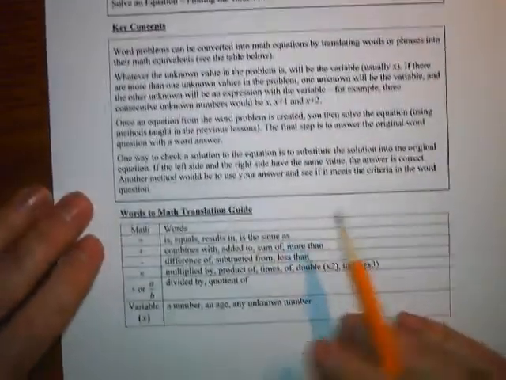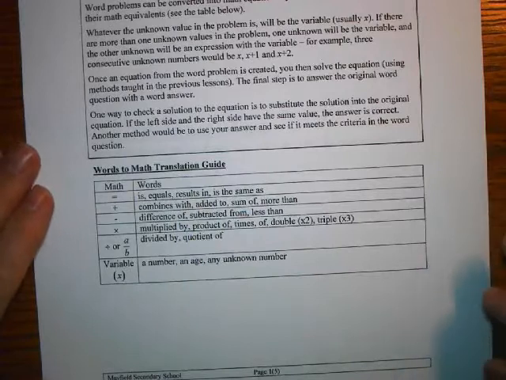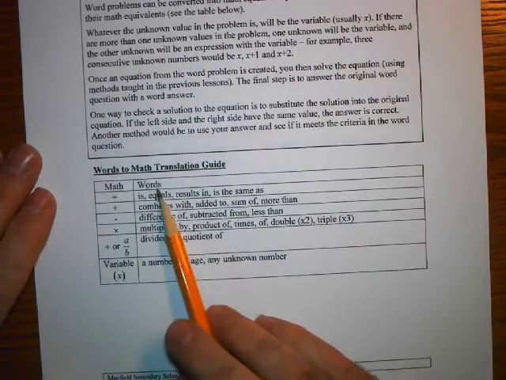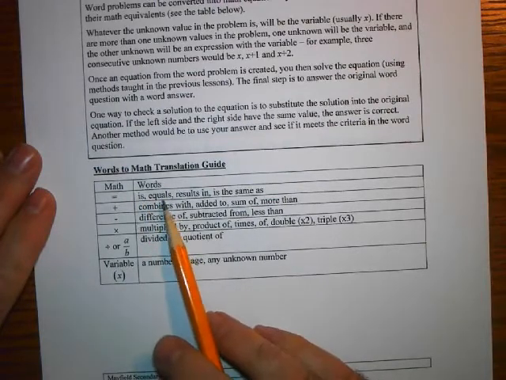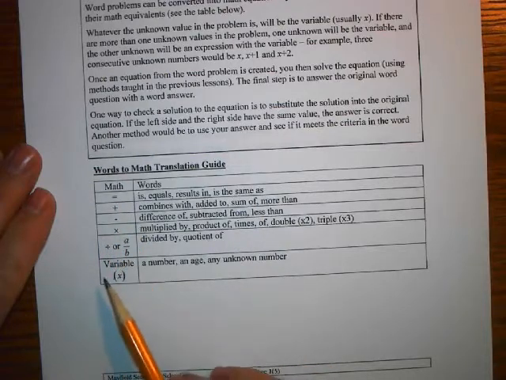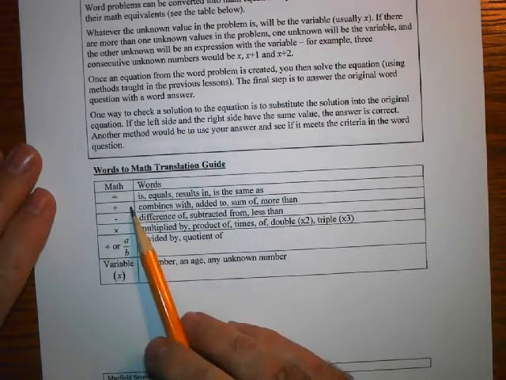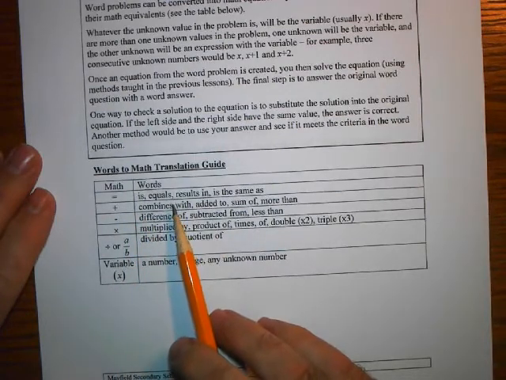So I've got this table here. This is kind of like you might have an English to French translation guide. This is my English to math translation guide. So on the right here, we've got our words or phrases in English and what the equivalent math operation or expression or term is. We're going to use this when we're reading our word problems to translate that information into a math equation.